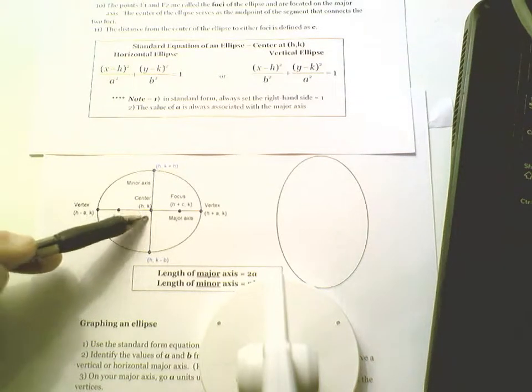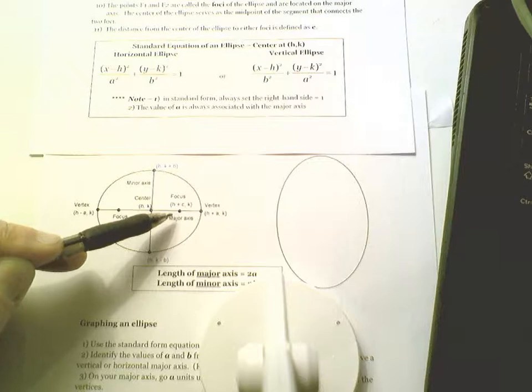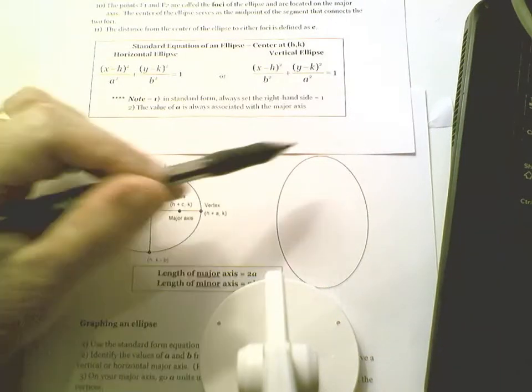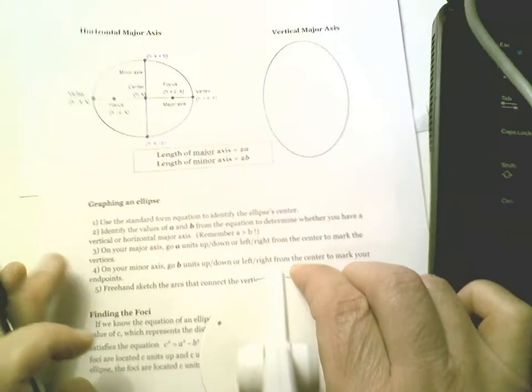And all we did is what? We shifted c units to the right. c units to the left. h minus c. We've shifted c units to the right. h plus c. So I just want you to see all those different pieces here. And we could do the exact same thing here if we wanted to on a vertical ellipse. We'll hold off on that for a couple seconds, but let's talk about the process of graphing an ellipse.